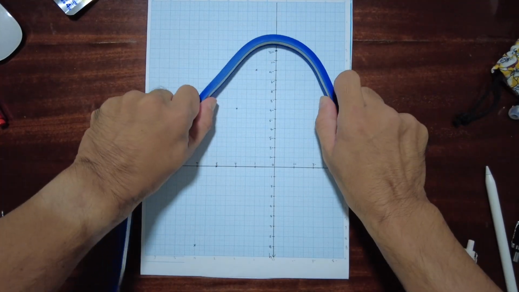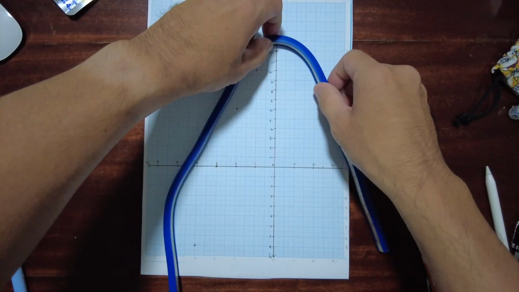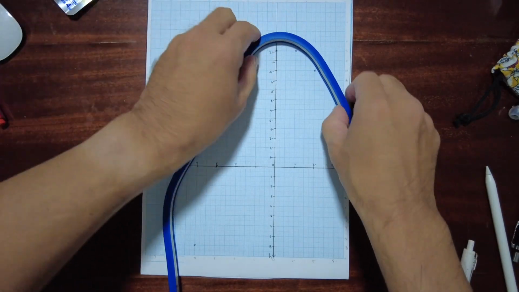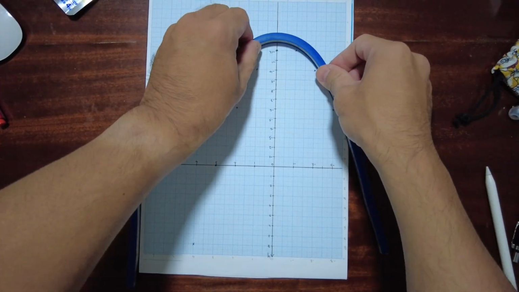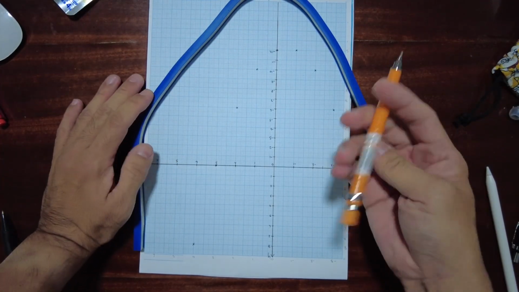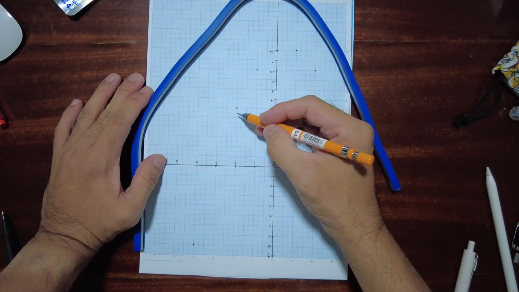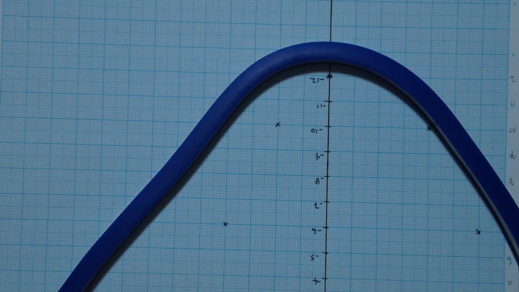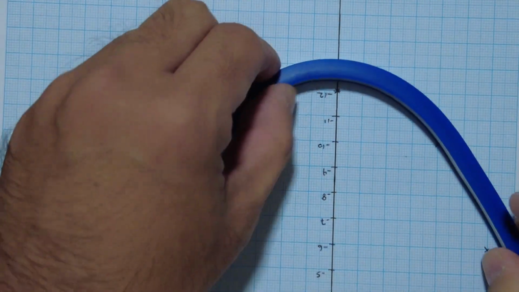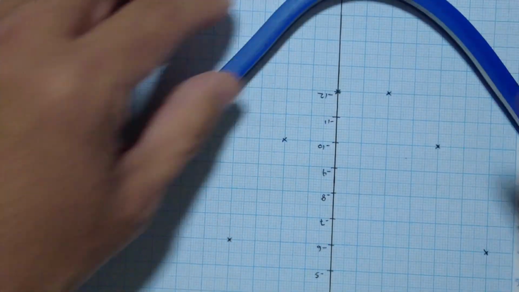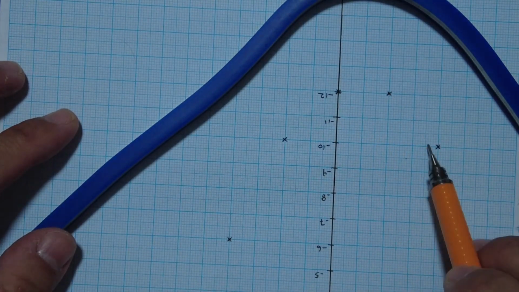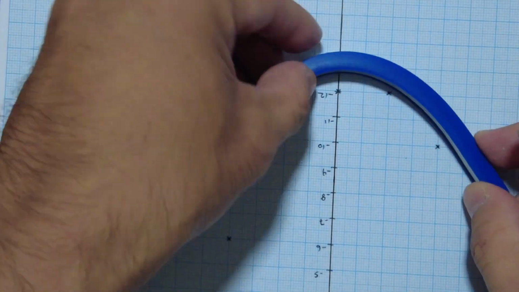Now, what I'm going to do here is, after you have bent your curve ruler, we will aim to draw 3 points first. And I typically like to start with the center. So we're going to try to connect these 3 points together.